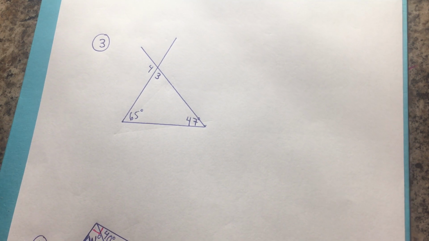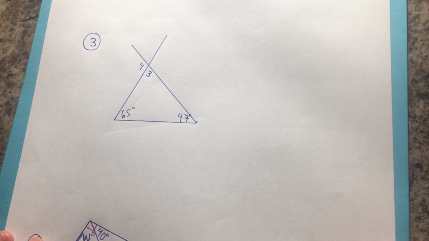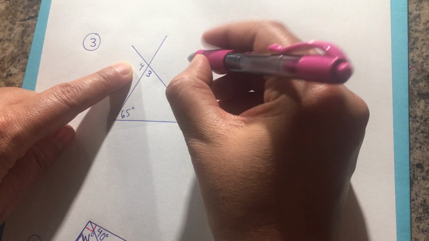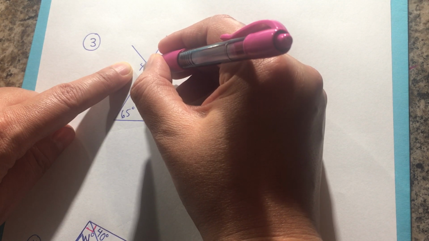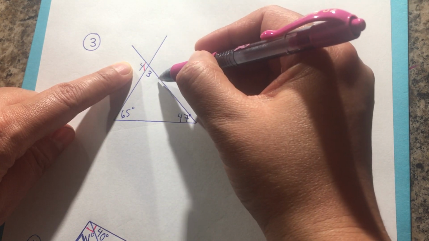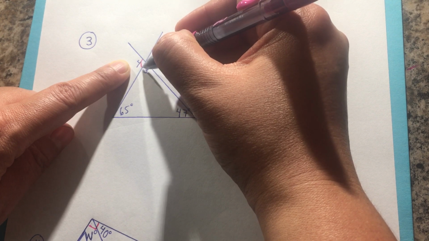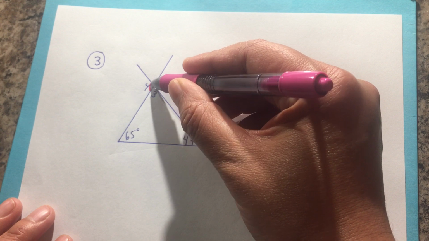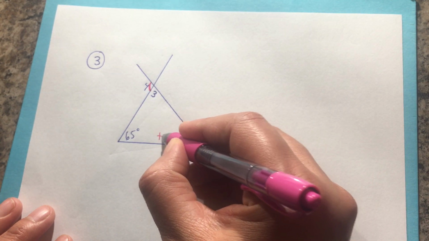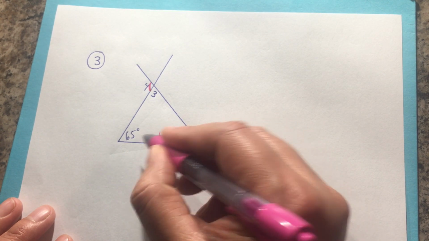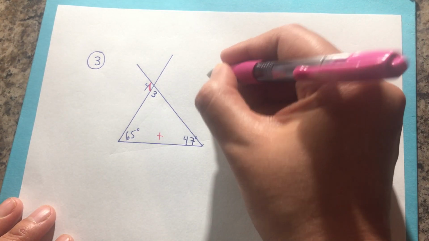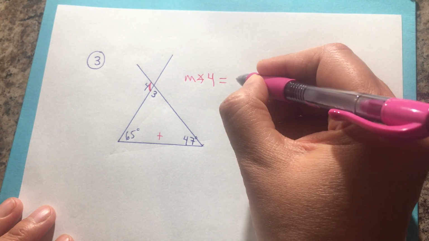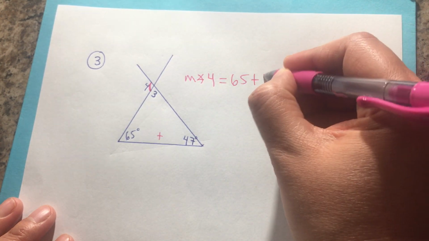Okay, in here it's asking for two different angles, and so we have to be careful. So if we want to use what we are learning in this lesson, we want to find the exterior angle. This side is being extended, so this is my exterior angle. And so again, this is going to be equal to the addition of the two remote interior angles. So the measurement of angle 4 is equal to 65 plus 47.